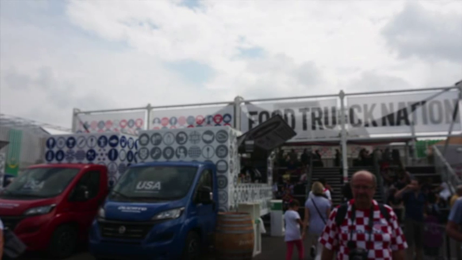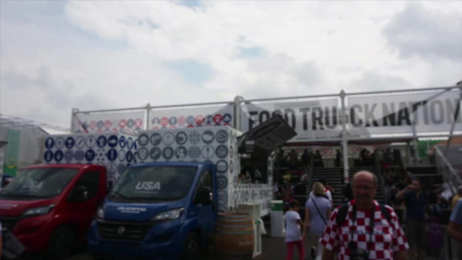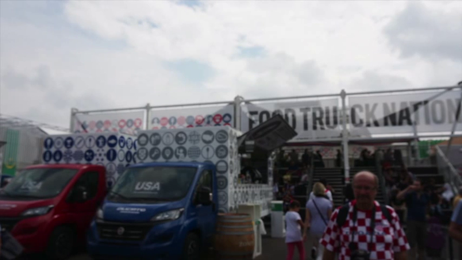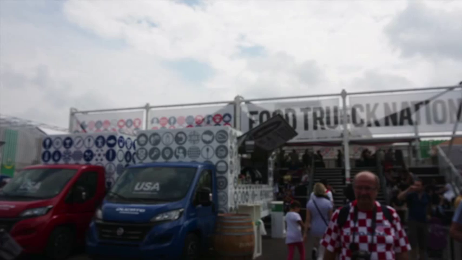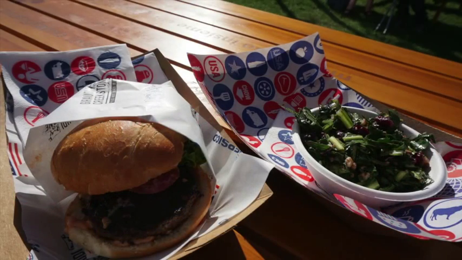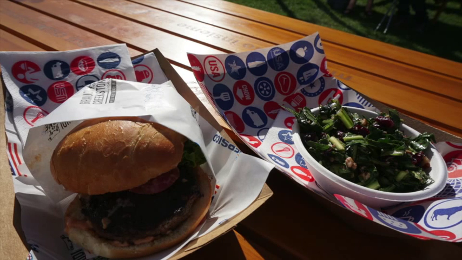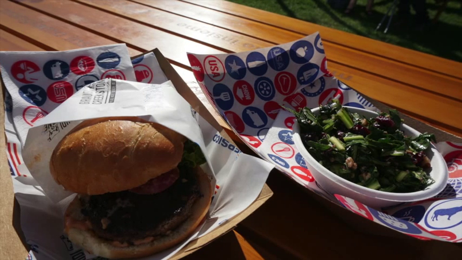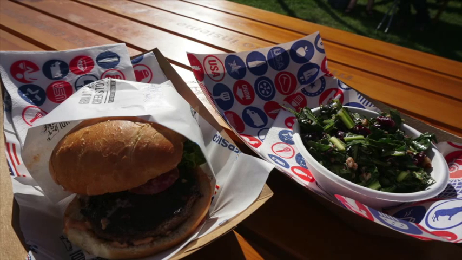So I thought, well, let me just jump in and try Food Truck Nation. I ended up getting a hamburger, as you'll see here in a second, and also a kale salad. I think it was one of these things where I thought, I want a taste of home, I want to experience this, and I have to say the burger was really good and very satisfying. And did it seem like it was American?